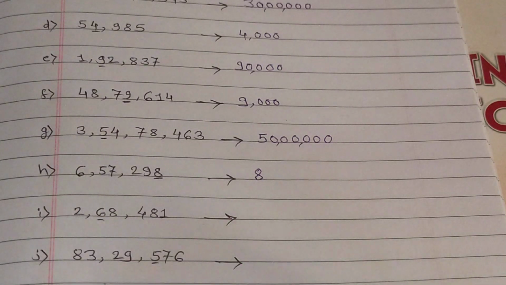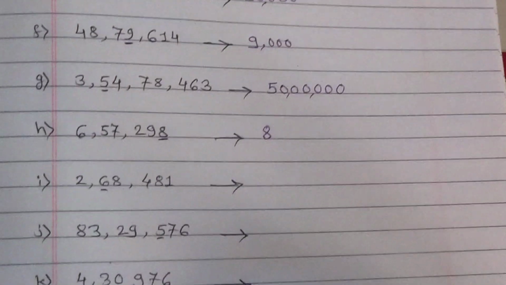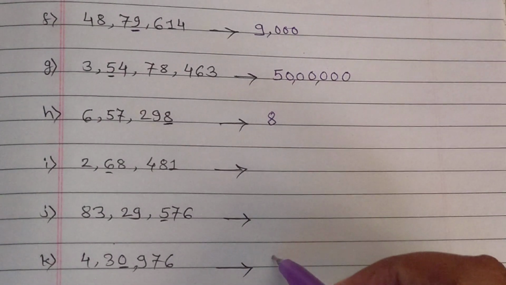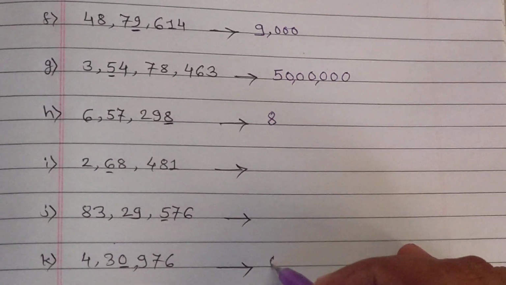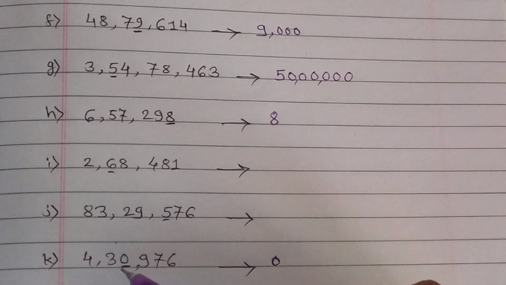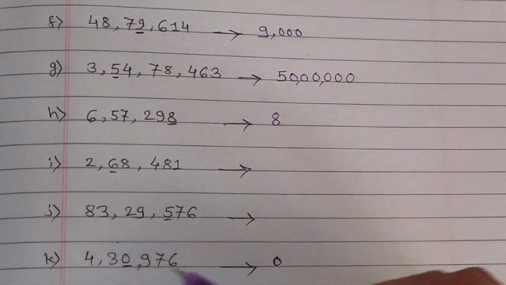And you always remember that the place value of 0 is 0, always 0. If 0 is present in any place in the number, the place value of 0 is 0.